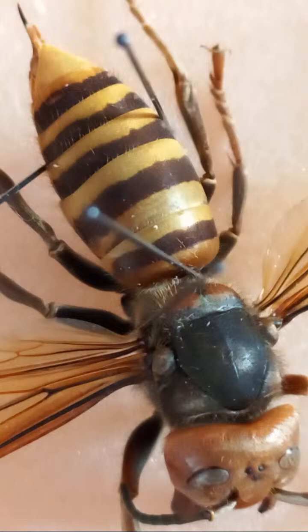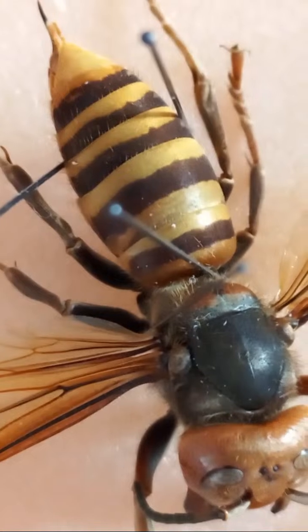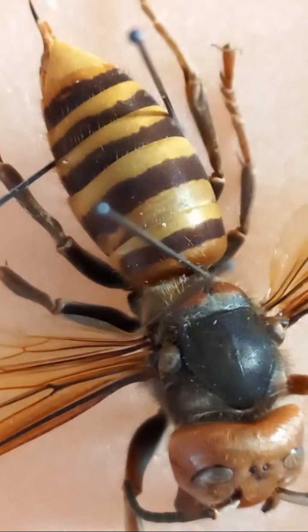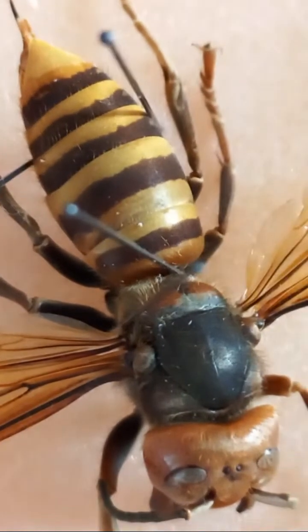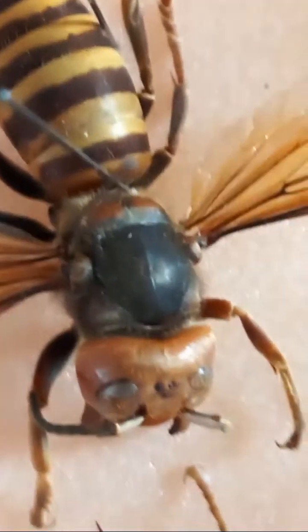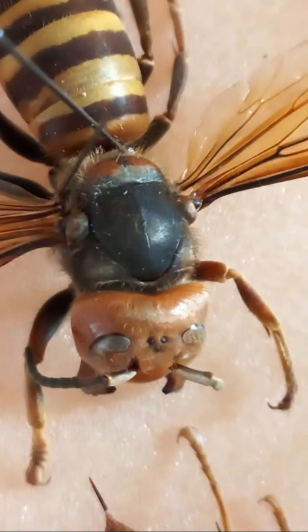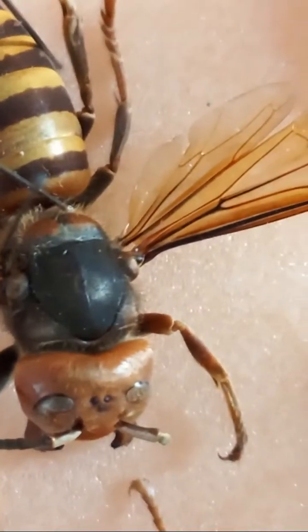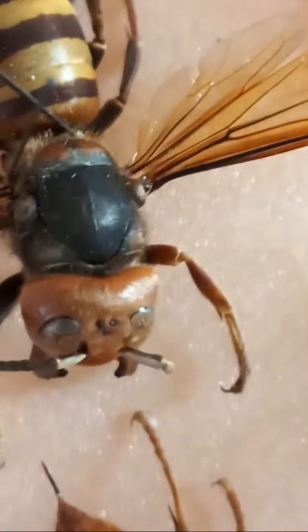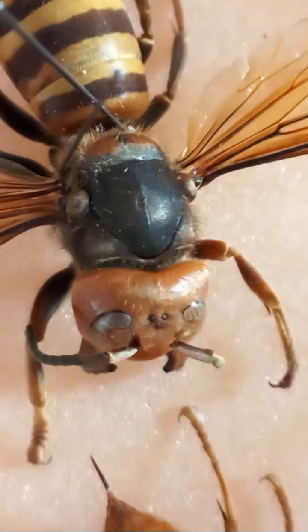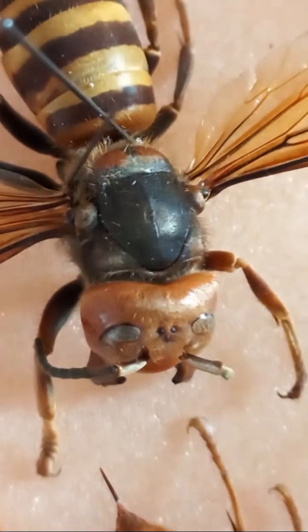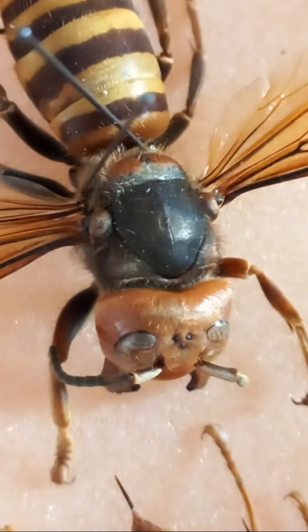The biggest individual, but in general the size is the same as for Vespa crabro, the European hornet. But the coloration and structure of the body is different. The mandible is different, the venation is different, and the coloration of the wings is different. So this is a Vespa mandarina.